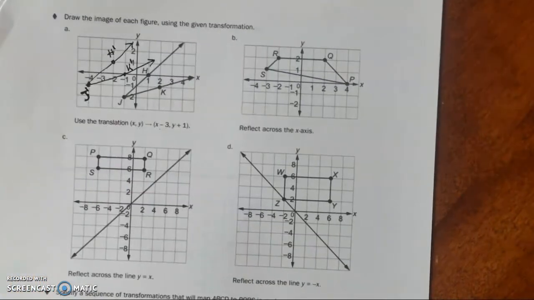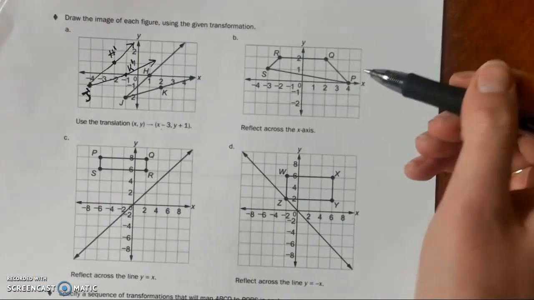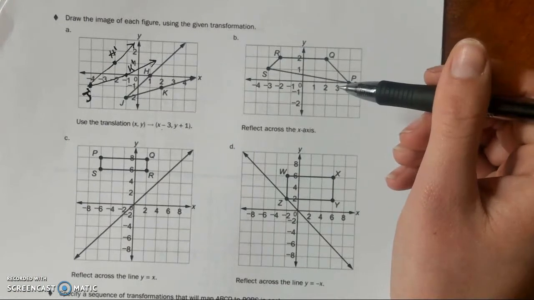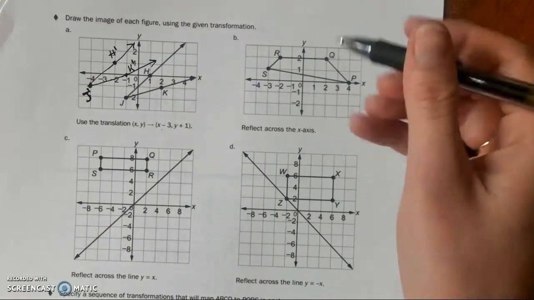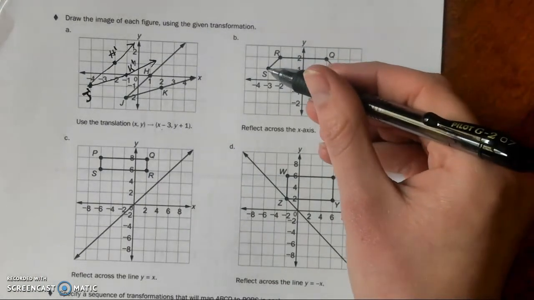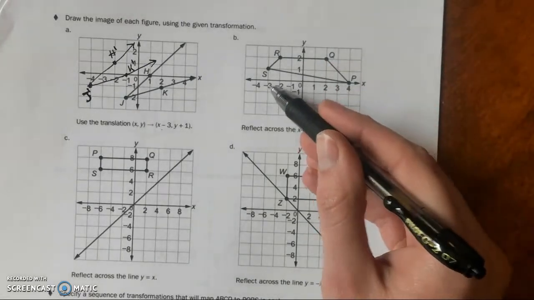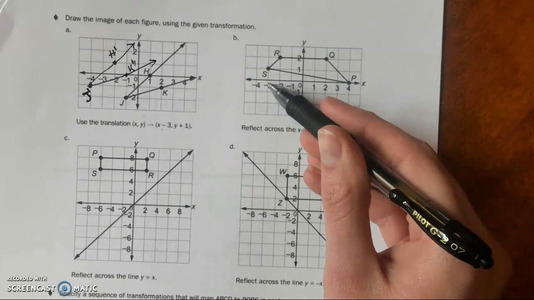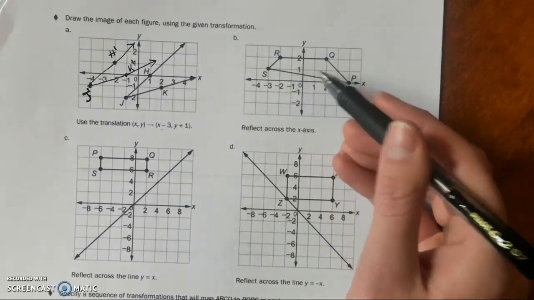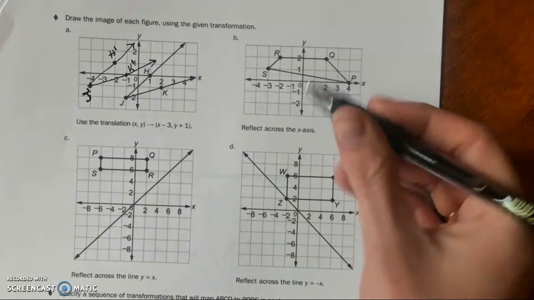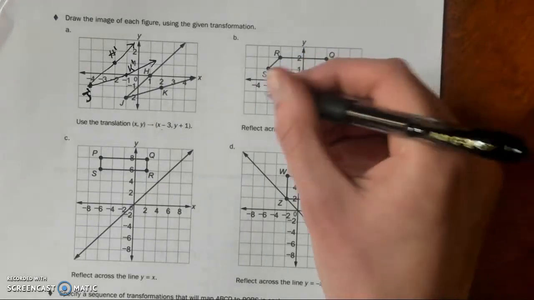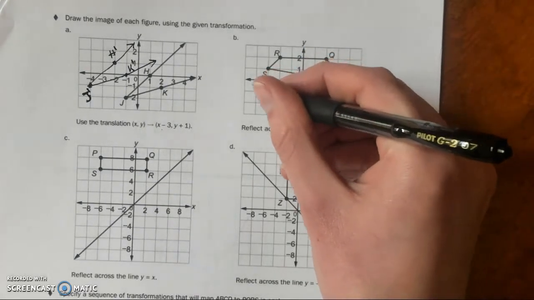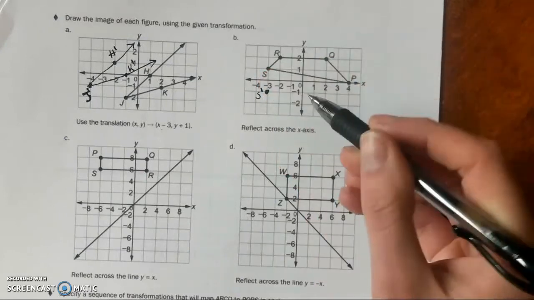So when you're reflecting across the x-axis, the rule is that you change the sign on y. So if I'm looking at point S, and I see it's -3, +1, then that means that the new coordinate would be -3, -1. I changed the sign on the y coordinate. So -3, -1, that's the new S prime.